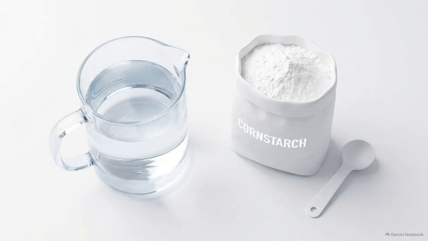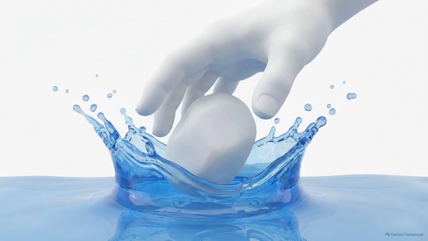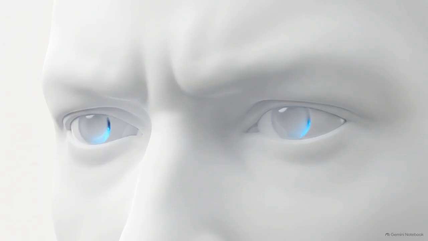This mixture is entirely made from two everyday ingredients, plain water and ordinary cornstarch. It forces us to ask a pretty basic question: are we looking at a solid or a liquid? We are taught early on that materials have specific rules. Water splashes, rocks don't. A material that can do both based on how you touch it challenges our standard definitions of how the physical world operates.